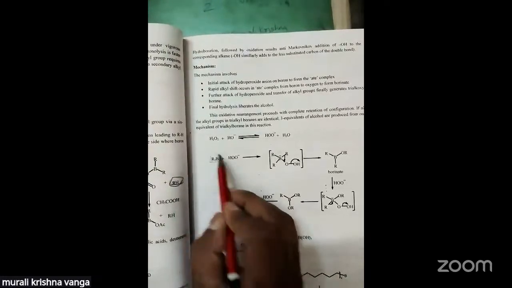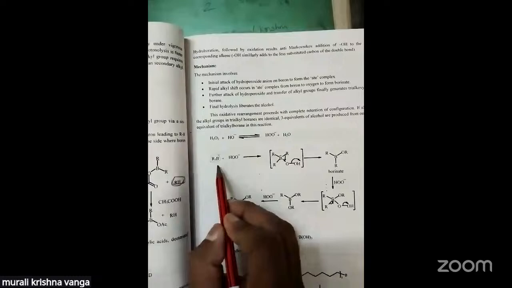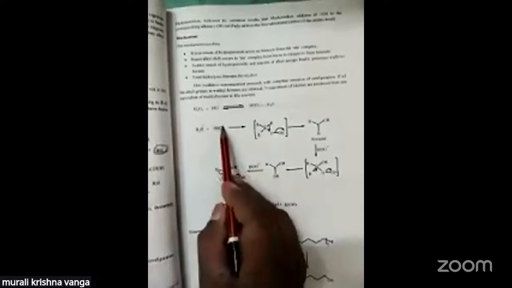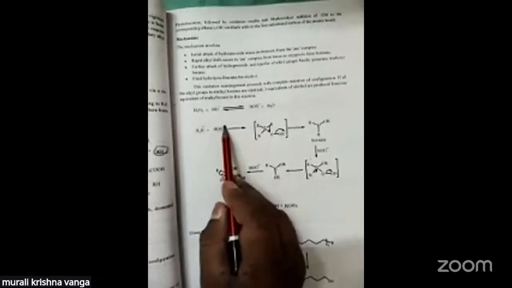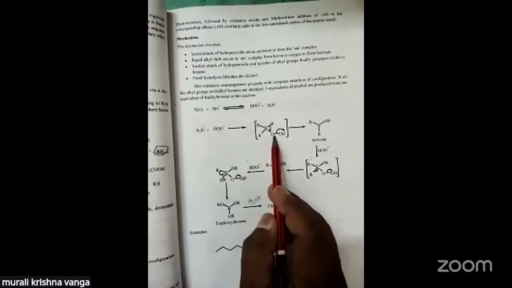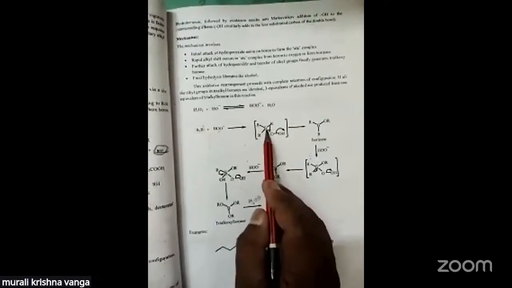Next is the preparation of oxygen-containing functional groups, that is, oxidation of boranes to alcohols. Trialkylborane reacts with hydrogen peroxide. When hydrogen peroxide reacts with base, it forms HOO minus. The negative charge on the peroxide ion attacks the electrophilic, Lewis acidic boron atom of the trialkylborane, and a trialkyl peroxide borate intermediate is formed.